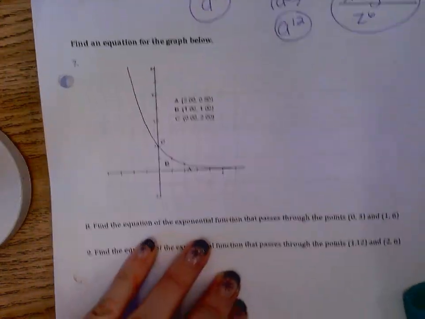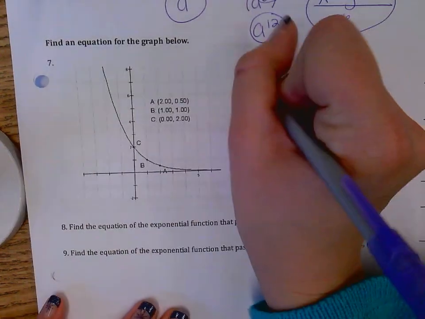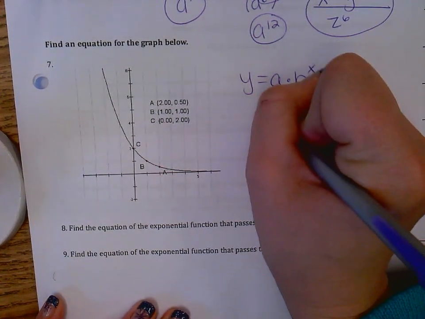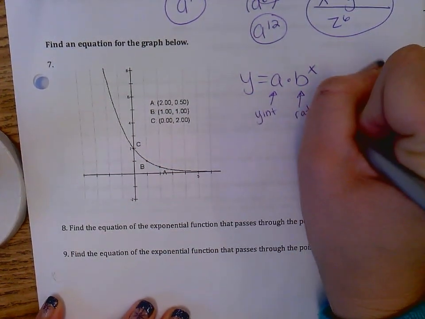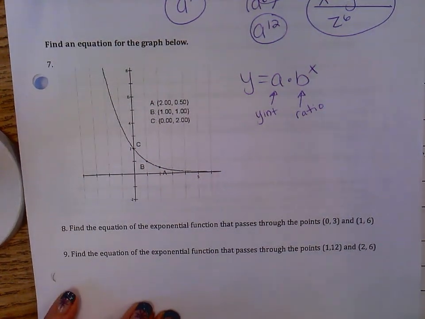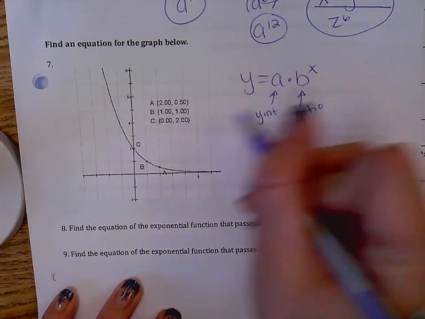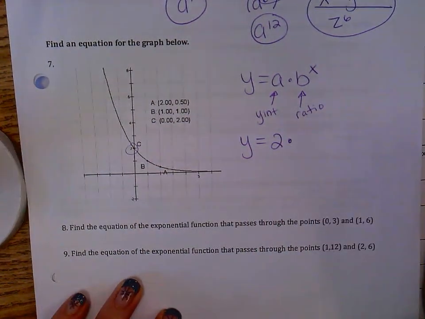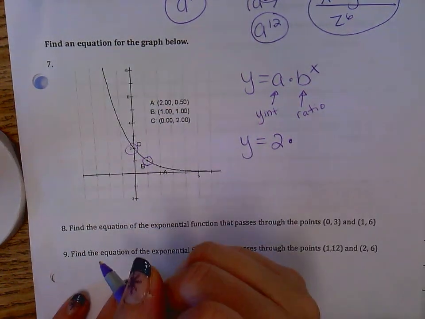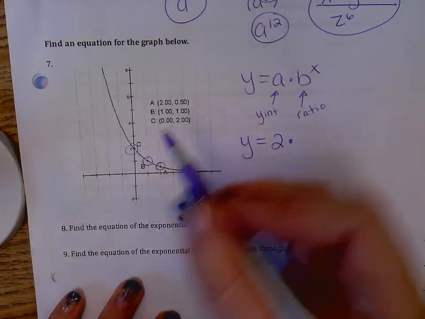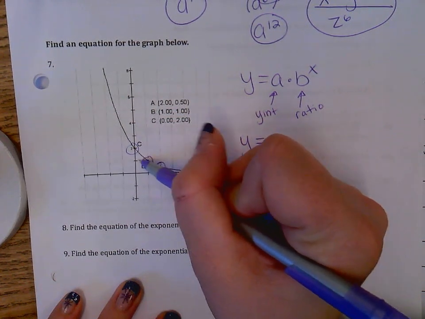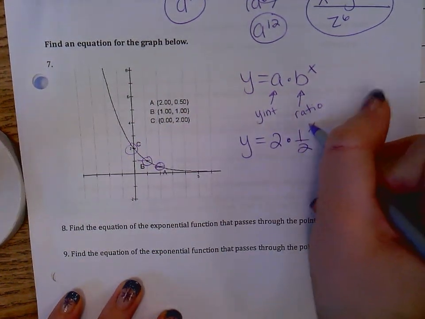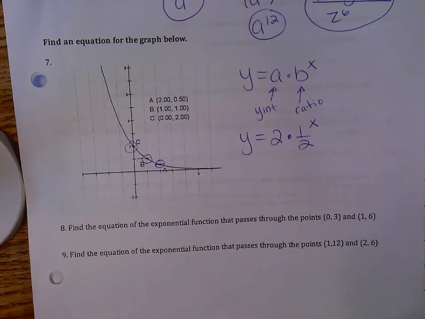All right, so on 7, 8, and 9, you're setting up the equation a times b to the x. A is always your y-intercept, b is always your common ratio. So your y-intercept for this problem is 2. So y equals 2 times, how do I get to my next value, and how do I get to my next value after that? I'm going from 2 down to a height of 1, down to a height of a half. So I'm multiplying by a half each time. So my equation is 2 times 1/2 to the x.